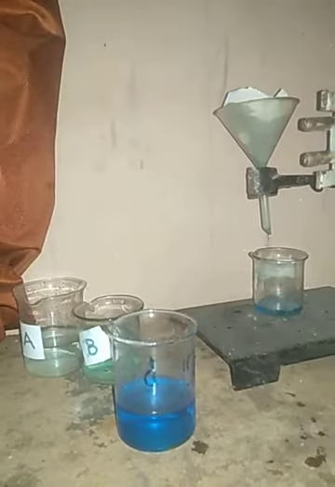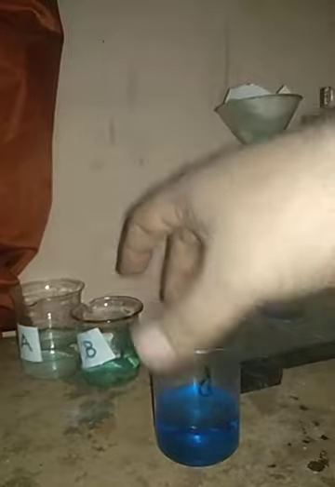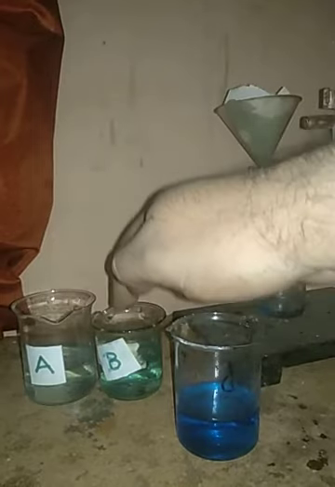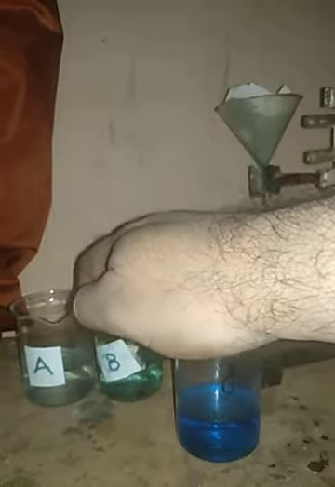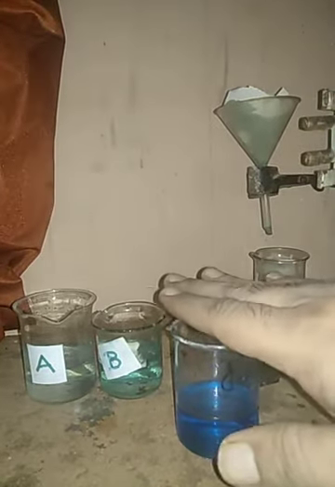Now if you look at this, this solution is a saturated solution. It is a kind of solution in which no more solute can be dissolved, but these two solutions present in beaker A and beaker B are called unsaturated solutions, because if we add more copper sulfate crystals to these solutions, they can be easily dissolved in them. So this is what is known as a saturated solution, whereas these two are called unsaturated solutions.